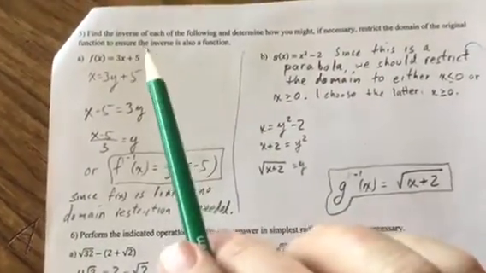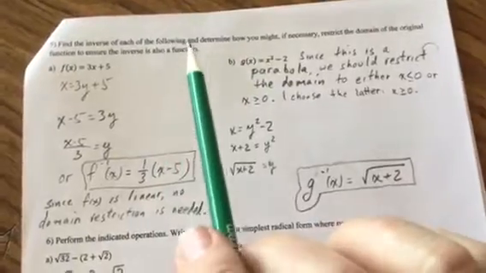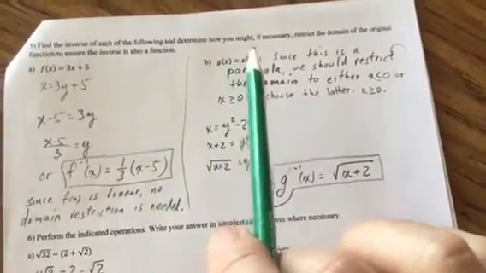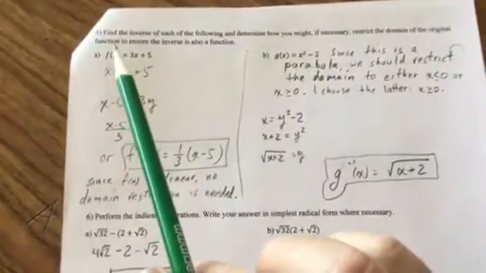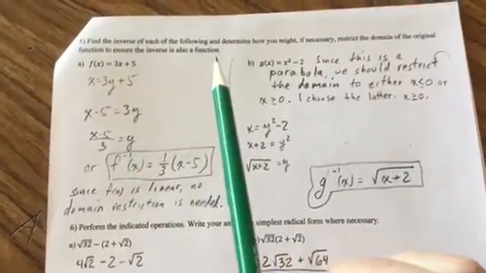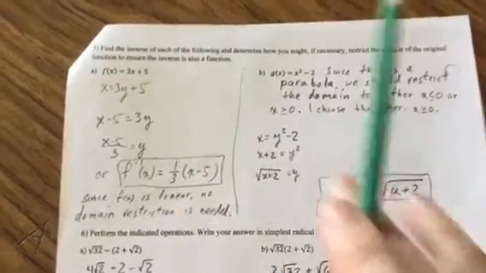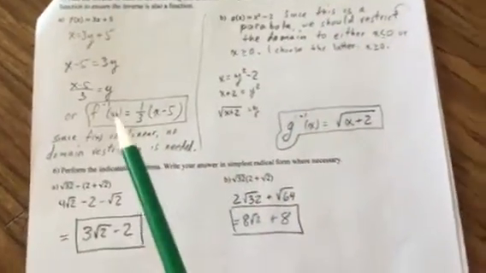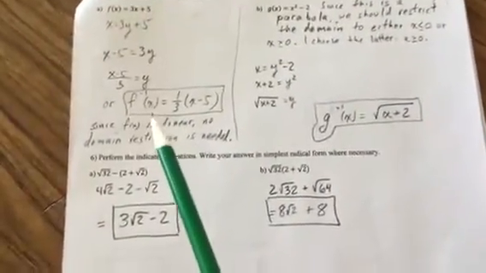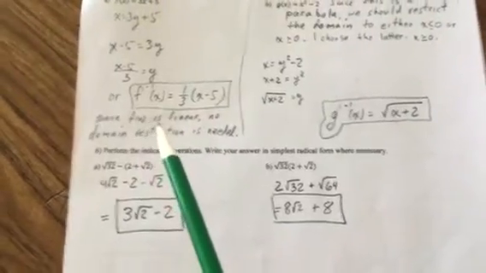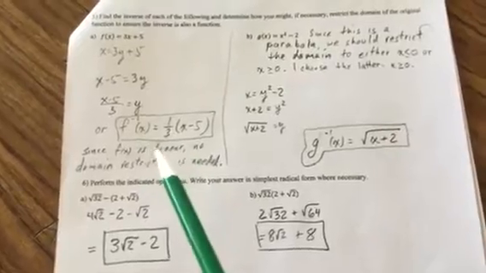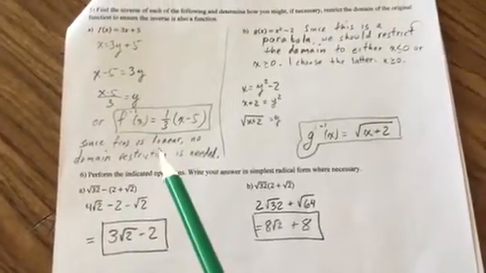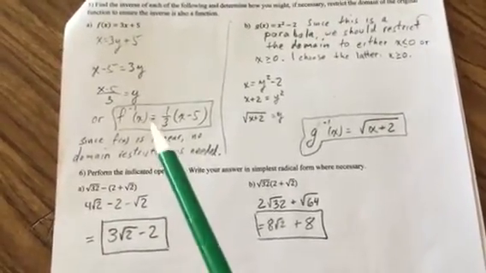And this commentary about the domain restrictions, it says in the problem, if necessary, restrict the domain from the original function to ensure the inverse is also a function. So we're restricting the domain on the original function, not our inverse. This one is a line. And you don't have to restrict the domain for a line because a line is a one-to-one function and it has an inverse, so I don't have to worry about that domain restriction thing. So we're done with that.